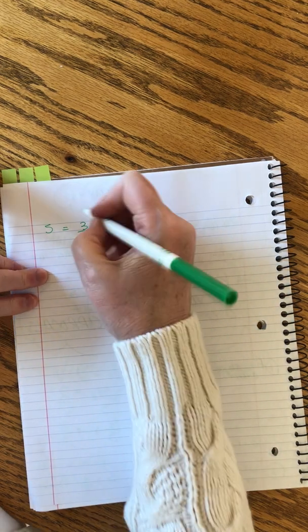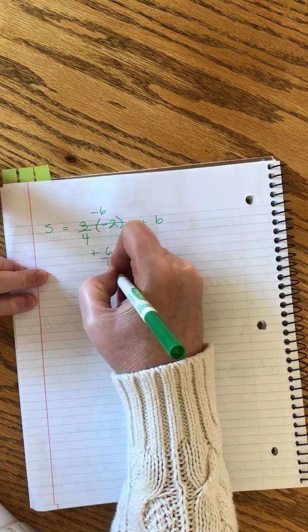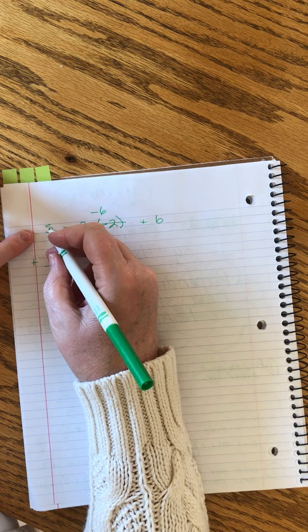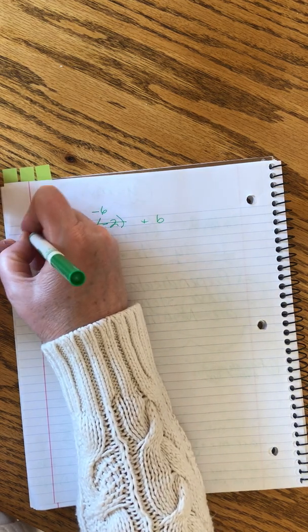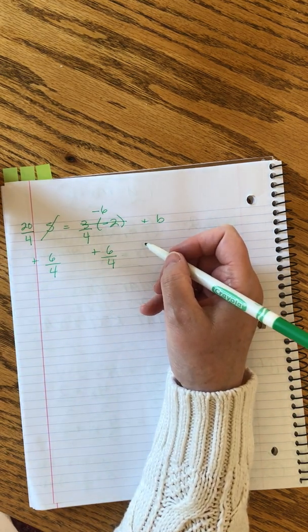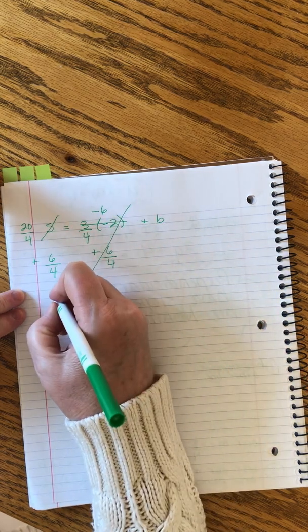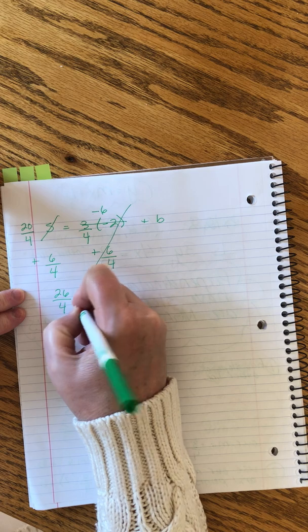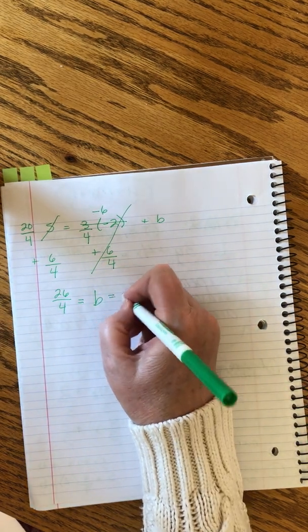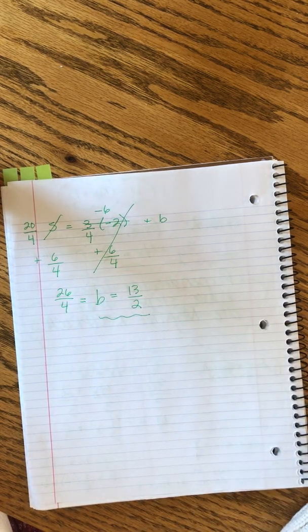And we'll solve it. I'll simplify this first. This is minus 6/4. So we'll add 6/4 to both sides, right? I'll change this so it's a fraction with a 4 on the bottom. That would be 20/4. And this all cancels. I add those. 26/4 equals b. And I see these are both even, so I can cut them down. 13/2 is the reduced form of that.